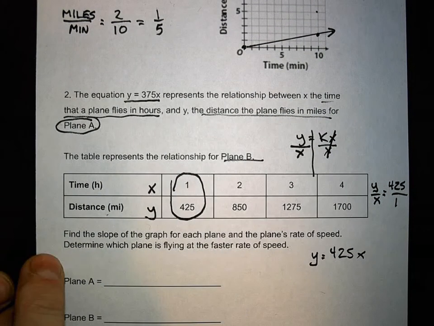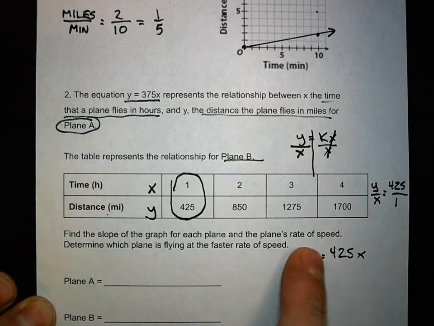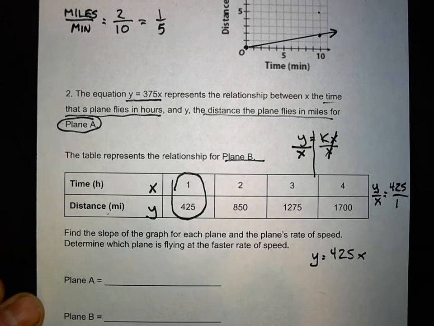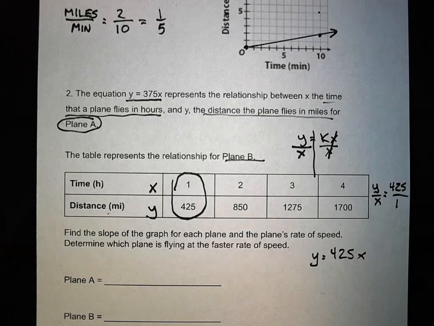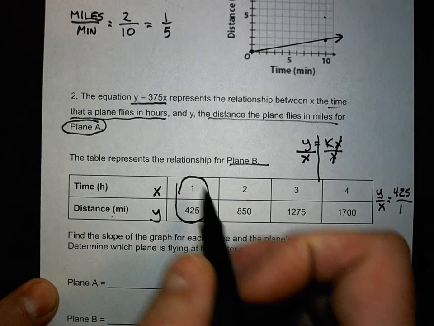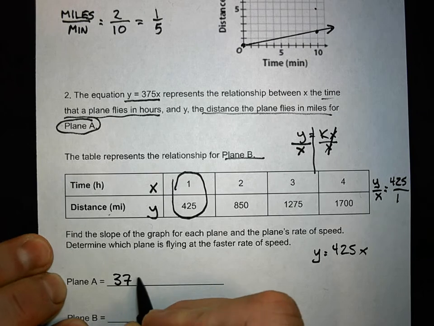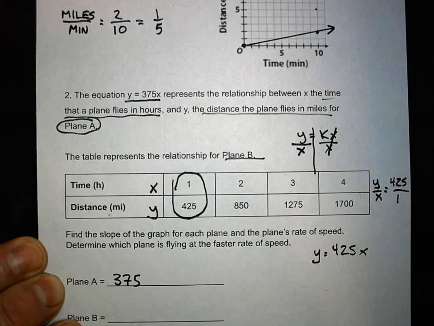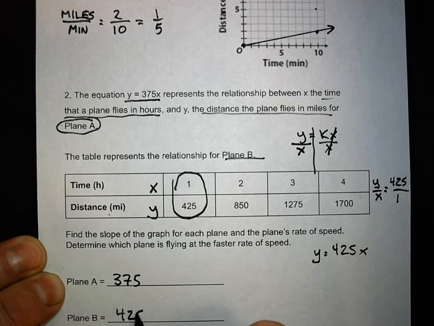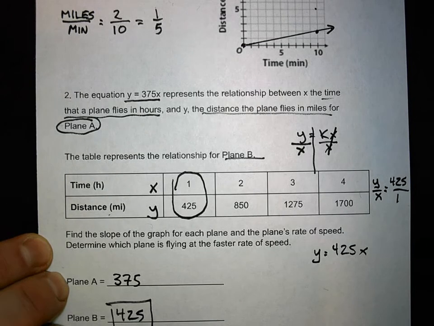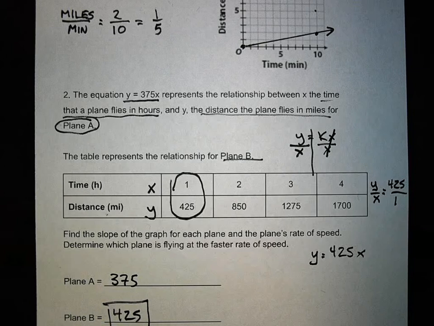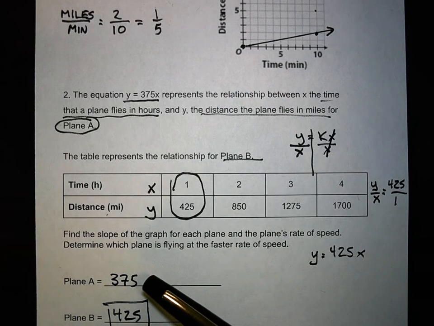Well, now it says find the slope of the graph for each plane and the plane's rate of speed. Determine which plane is flying faster. Well, the slope of the graph is a fancy way to say what's the slope of the line, because a graph is just a line in the equation, right? So what's the slope of this first one up here? 375. 375. What's the slope of this plane? Which plane is going faster? B. It's going 425 miles per hour. A is only going 375 miles per hour.